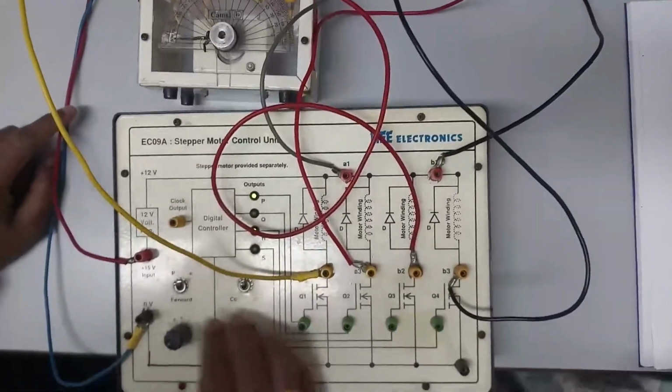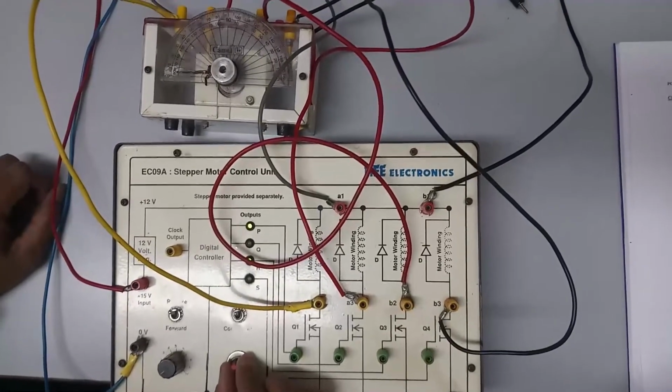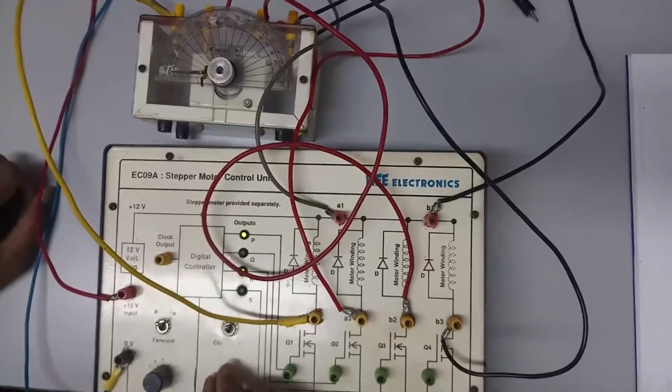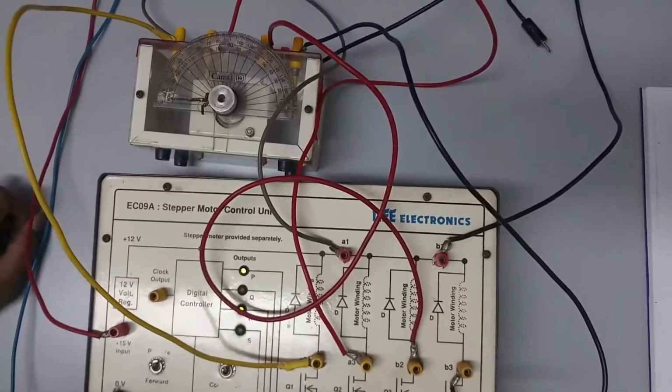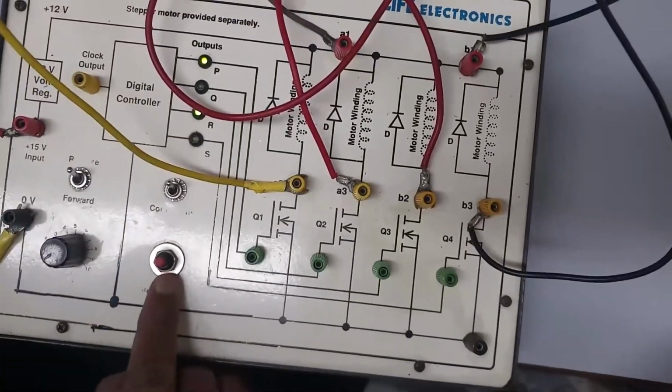I am going to press 25 times. So when I press 25 times, it is 25 into 1.8 degrees, because 1.8 degrees is the step angle of this particular stepper motor. 25 into 1.8 is 45 degrees. Let us see how much angle we are going to cover by pressing this step button 25 times.